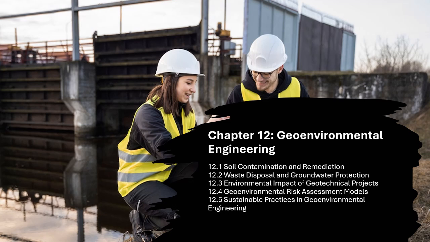12.5.3.2 Sustainable material selection. Low carbon materials. Choosing materials that are sustainable and have a low carbon footprint can significantly reduce the environmental impact of geotechnical projects. For example, recycled concrete, fly ash, and slag can be used in concrete mixes to lower the carbon emissions associated with cement production.